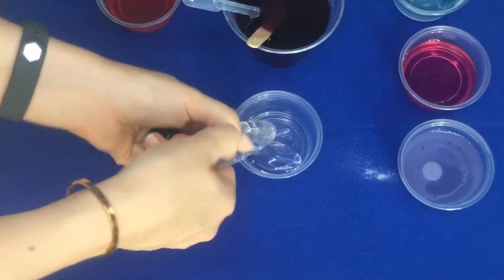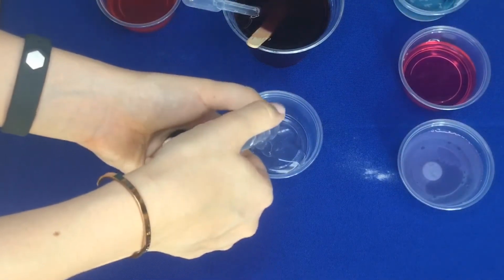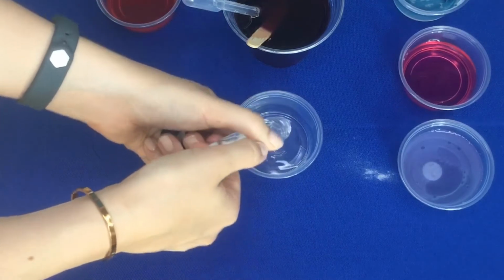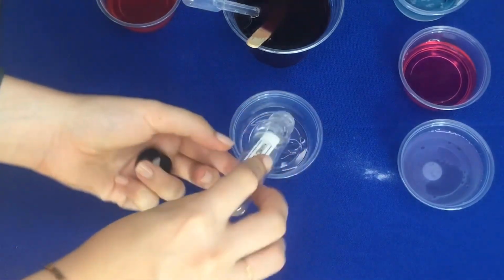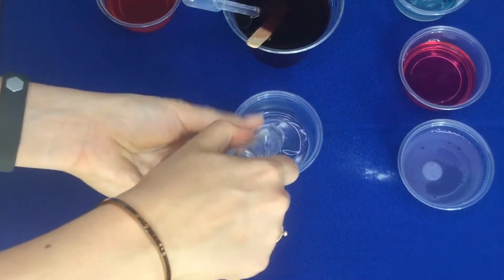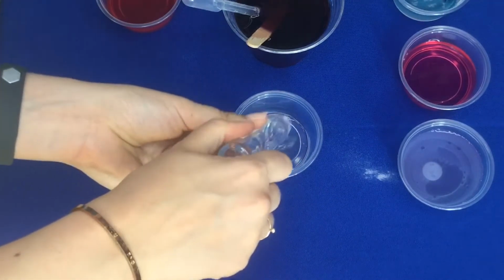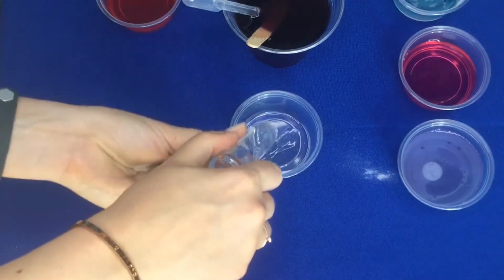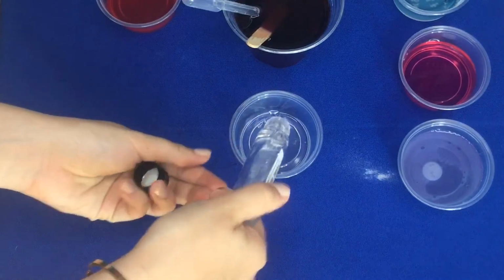Next, we're going to test some hand soap. Pour all of the hand soap into a new souffle cup. Let's make a hypothesis.